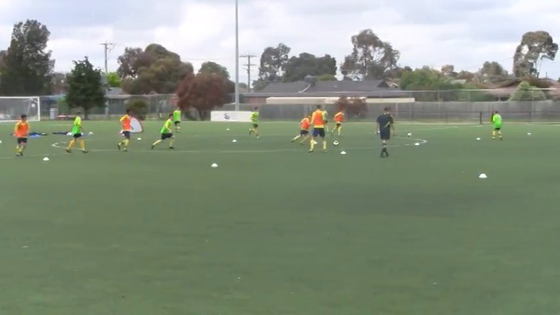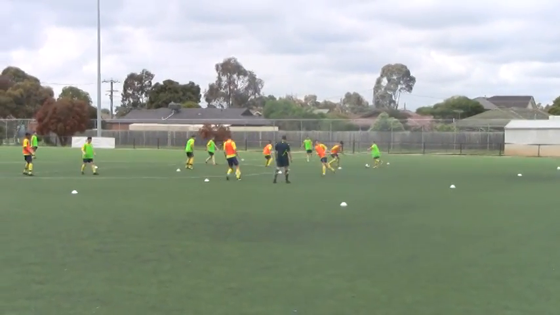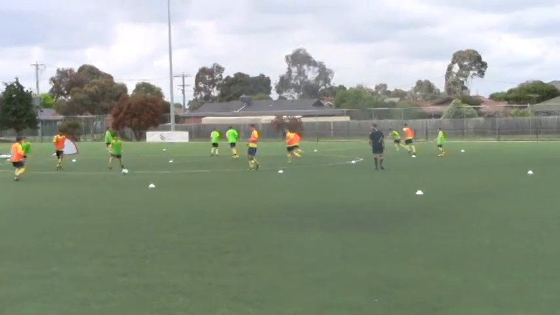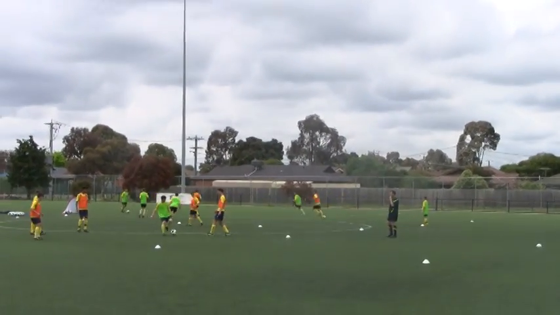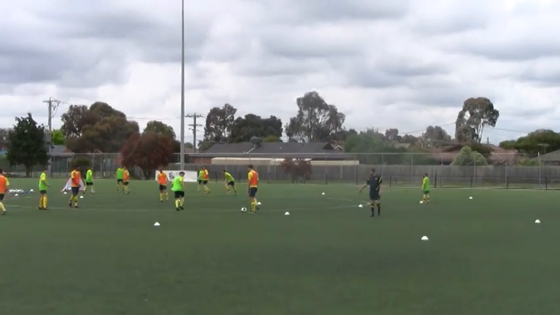There's 3v2 in the middle. And then what happens when the green ends the ball? Okay, now just keep playing, boys.